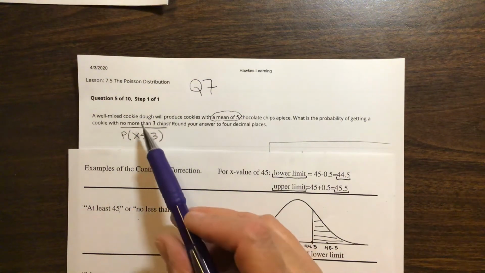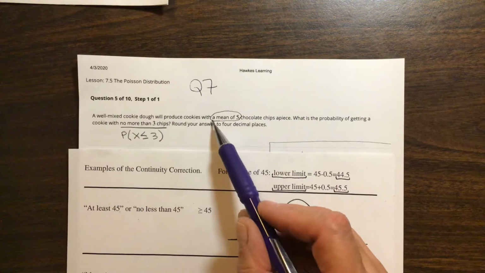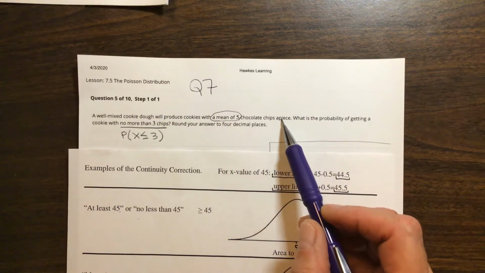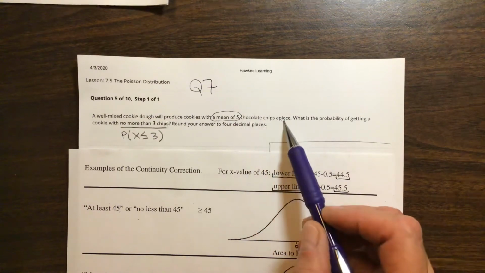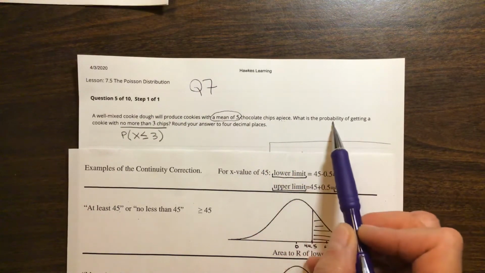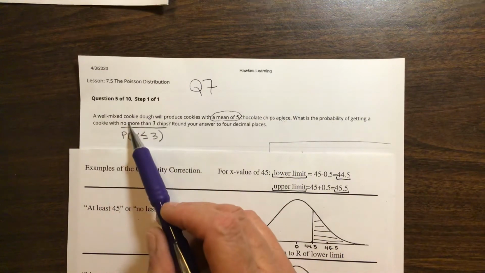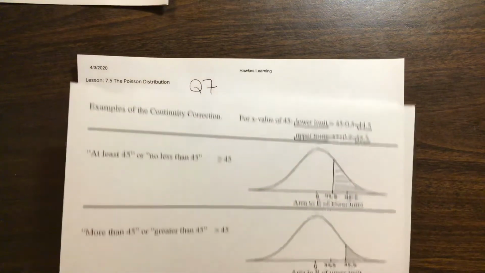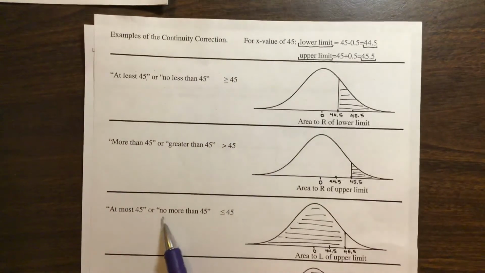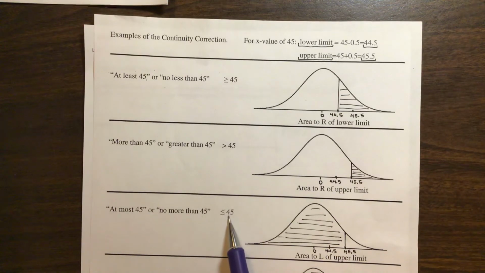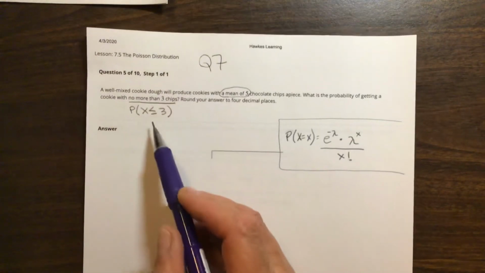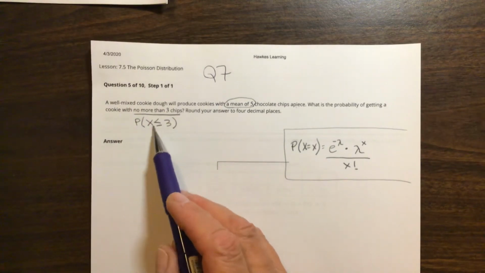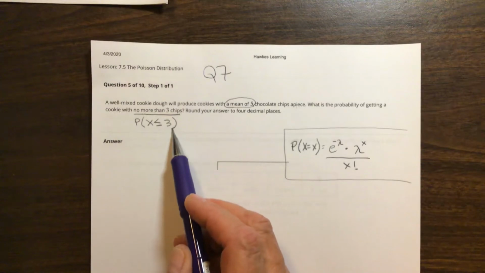Okay, this is the cookie dough example. They're giving us a mean of 5 chocolate chips apiece, meaning 5 chips per cookie. What's the probability of getting a cookie with no more than 3 chips? No more than means less than or equal to. So we're looking for the probability that x is less than or equal to 3.